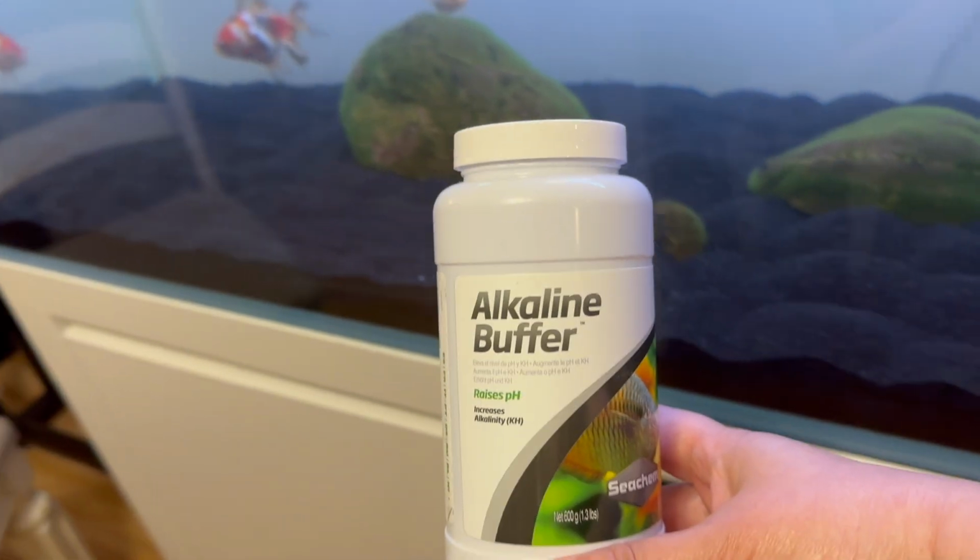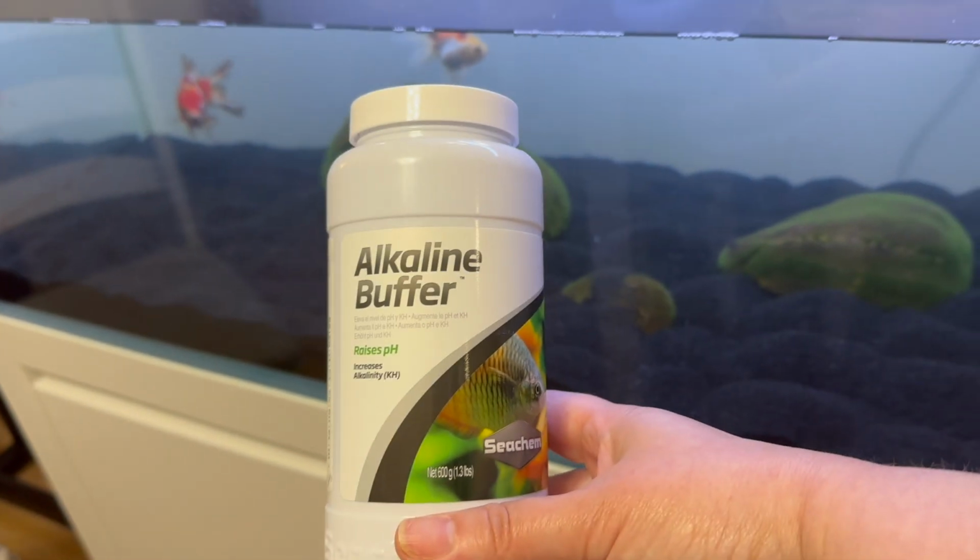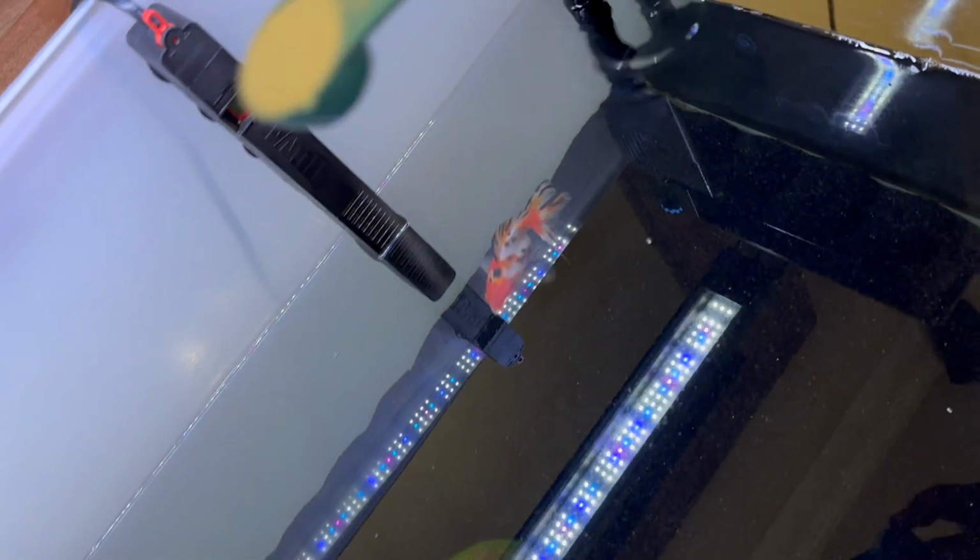The goal is to find the right amount of replenishment needed for your particular ecosystem. For me, that means adding 2.5 teaspoons of Seachem buffer during my water changes, and then I test my water every other day and I add an additional half teaspoon as needed.